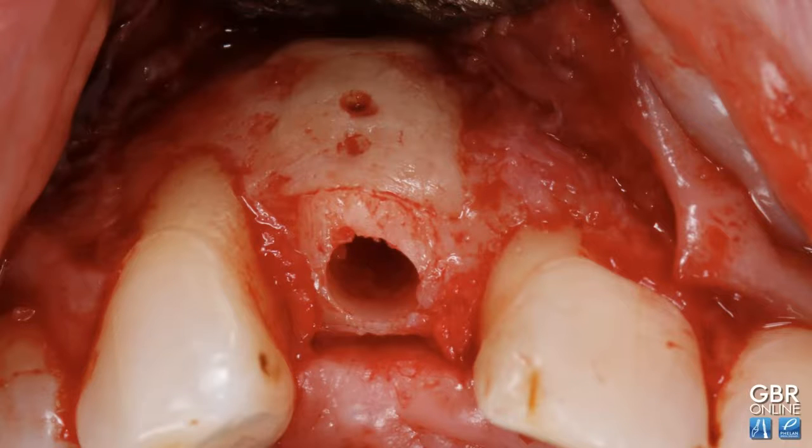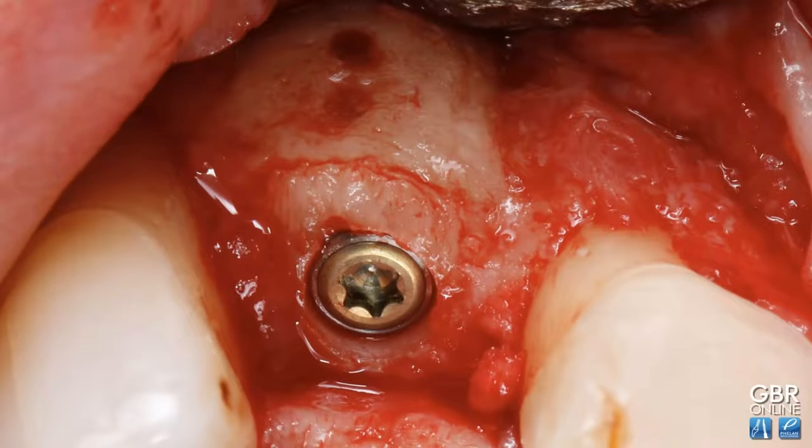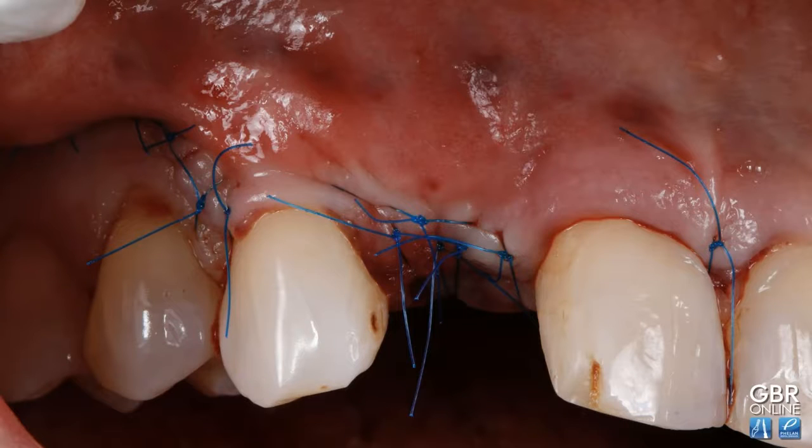You can see there's our implant osteotomy. Implants in the planned position. Here in this case, if it's an anterior case, we did a pedicle connective tissue graft and close it up. And then what we do is we give it time, and once the implant's integrated, I'll give it a few weeks, and then I'll uncover it and start the provisional phase.